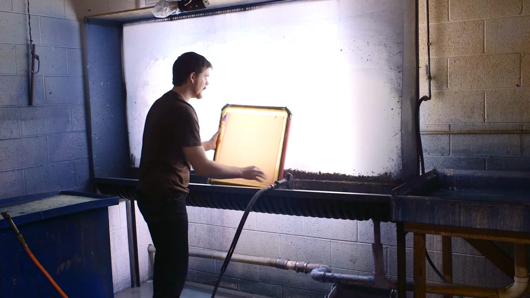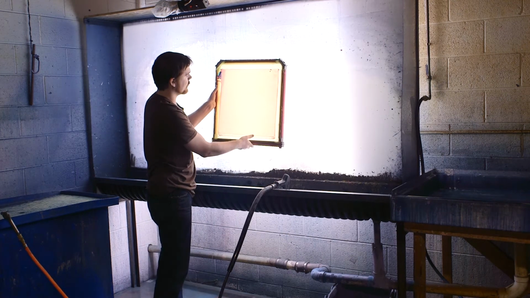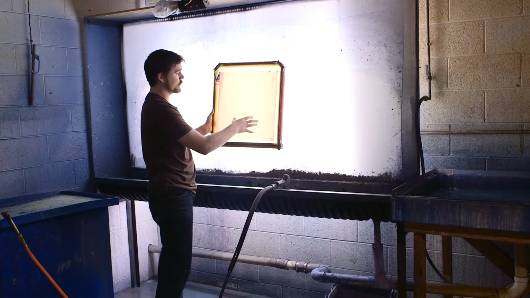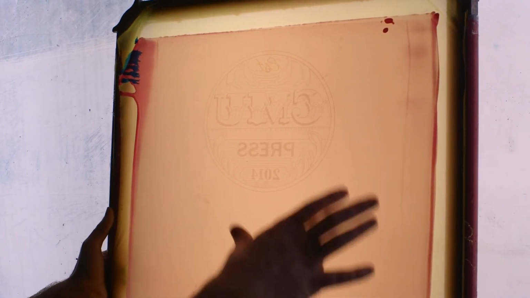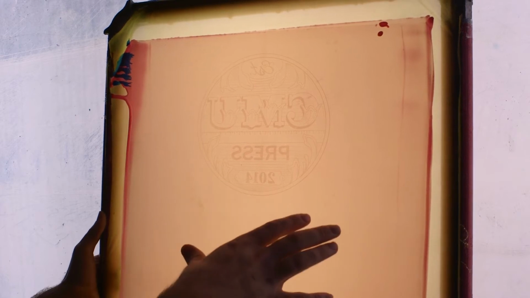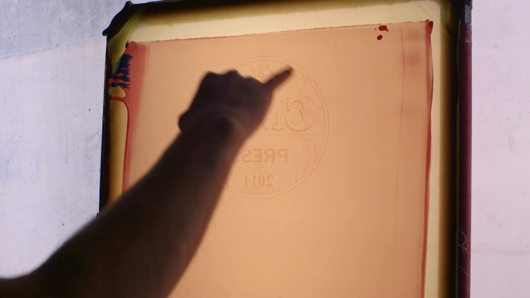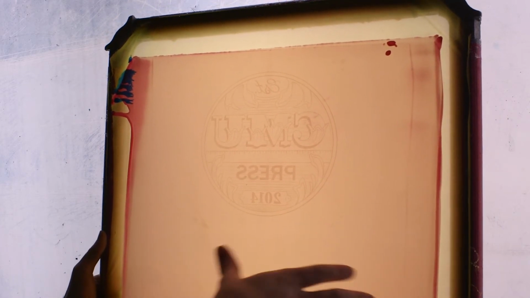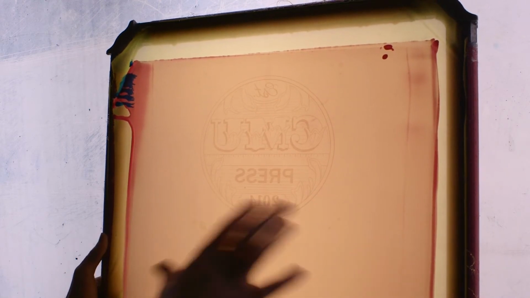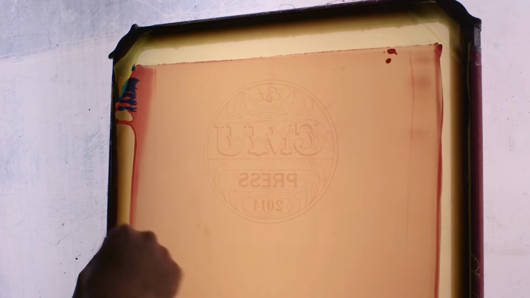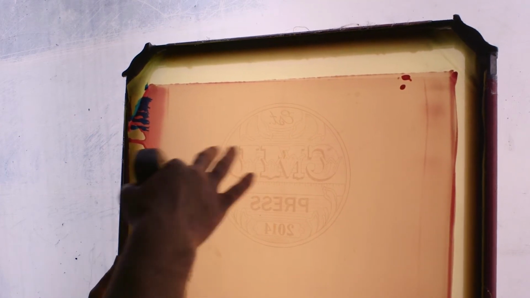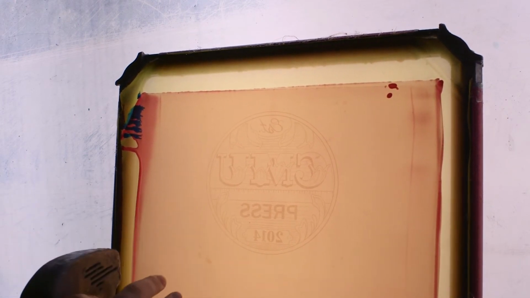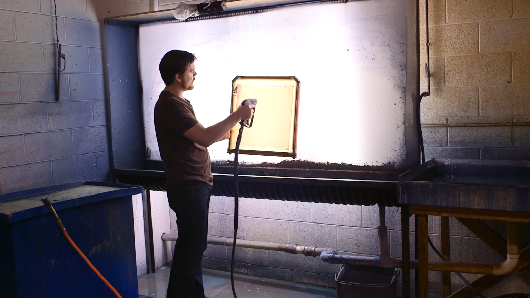And as you start to do that, your design starts to show up. Because everything that was clear on our film is now exposed, which means that it is not reactive to water. But everything that was black on our film did not expose, and that leaves it reactive to water. As soon as I hit that with water, that unexposed emulsion reacted, and I have my design starting to show up. The more water I put on this, the more that unexposed emulsion will start to come out. Okay, so I'll start washing this out.